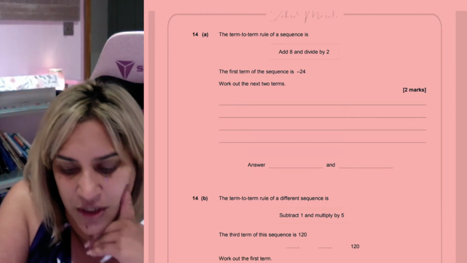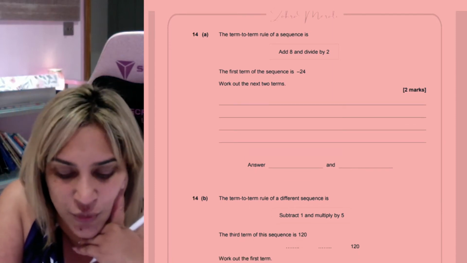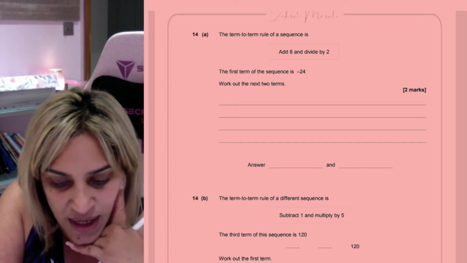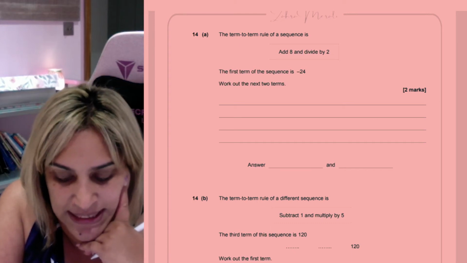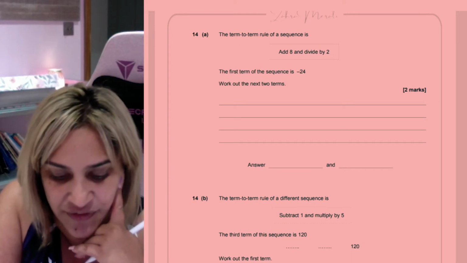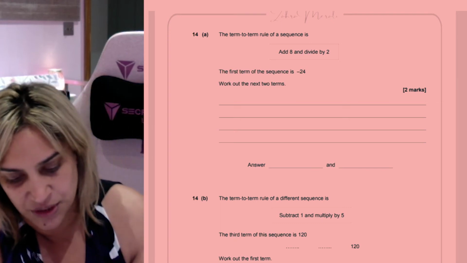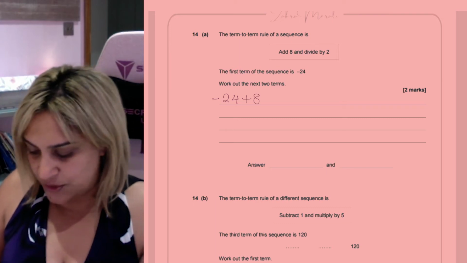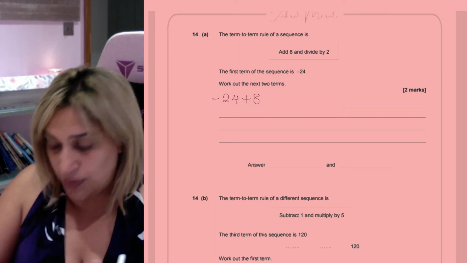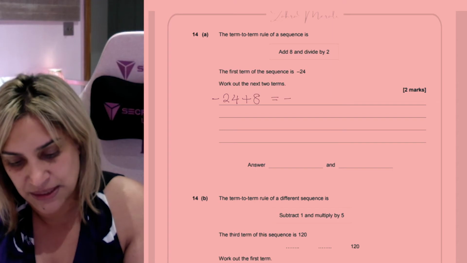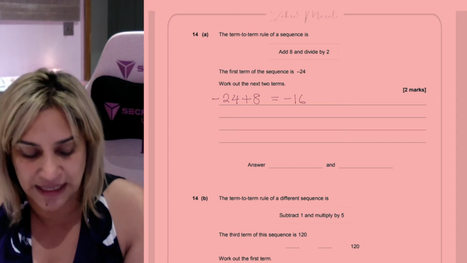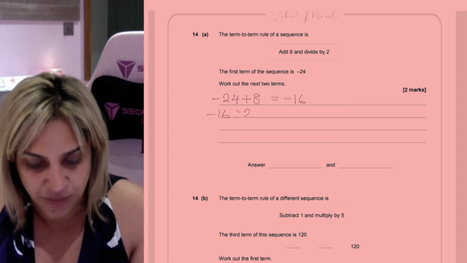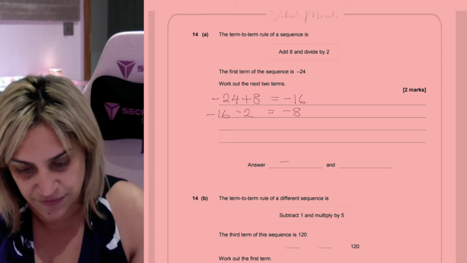Okay, so now we've got something written as a rule. We've said the term-to-term sequence is add 8 and divide by 2. So we're going to take minus 24, add 8. So when we do minus and adding, we're becoming more positive. So we get to minus 16. Divide that by 2, and we're going to get minus 8. So that's our first one.